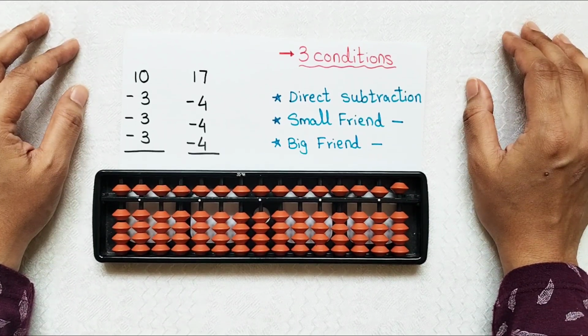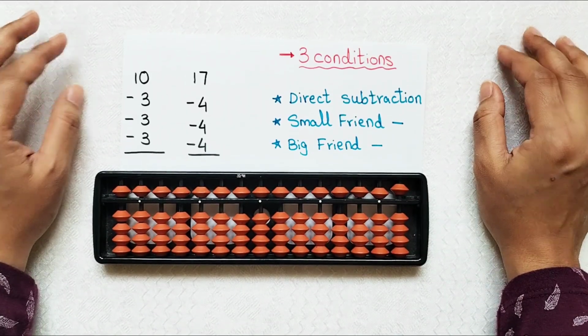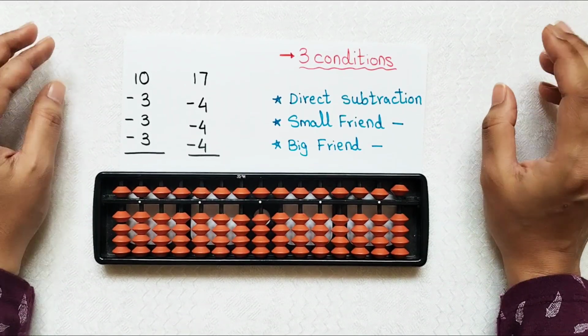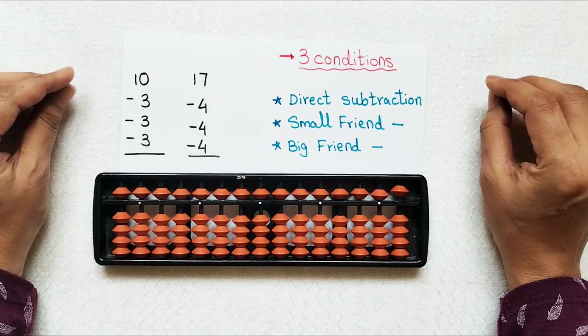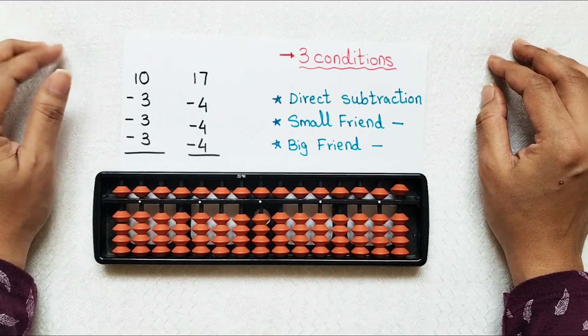As most of us get confused about when to use the small friend and big friend formula, in today's lesson, I'm going to clear all your doubts. Today is a very important lesson, so watch it till the end. Let us begin with the first question.